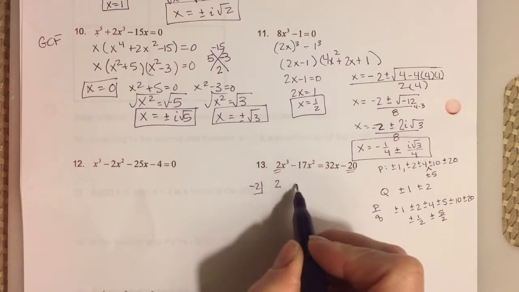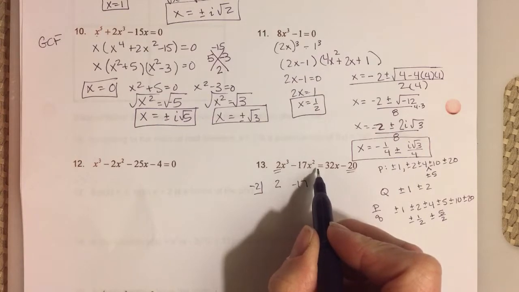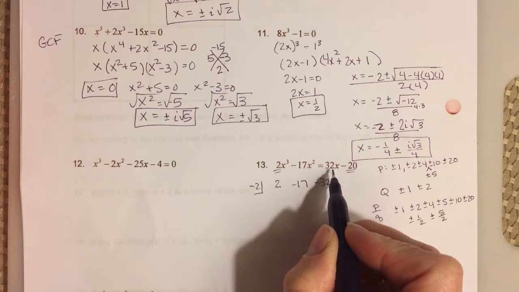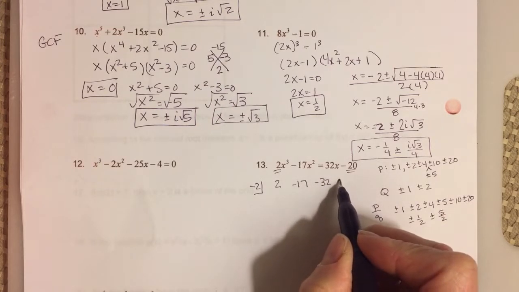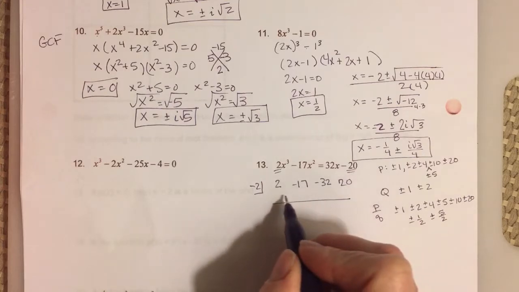So I write my 2, my -17. This would be a -32x when I bring it over, so -32. That would have been a +20 when I bring it over, so then this would be 20. And so now I get ready to do my synthetic division.